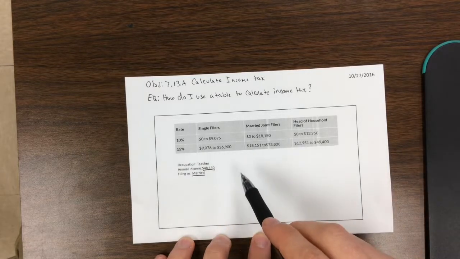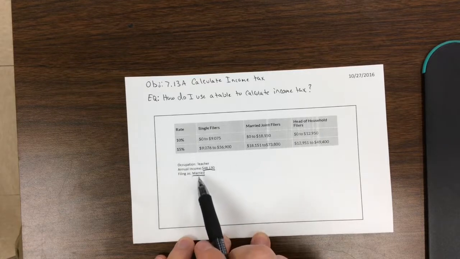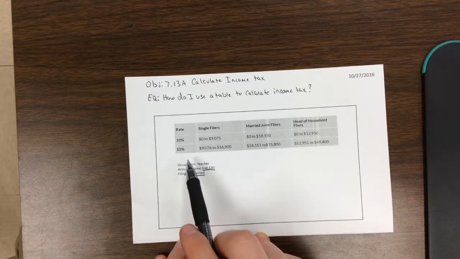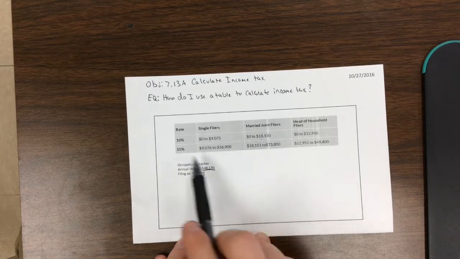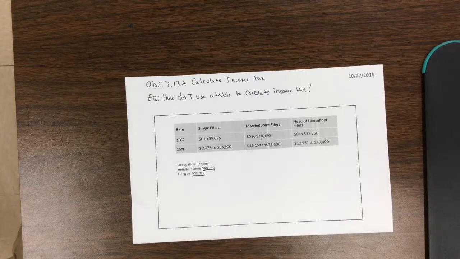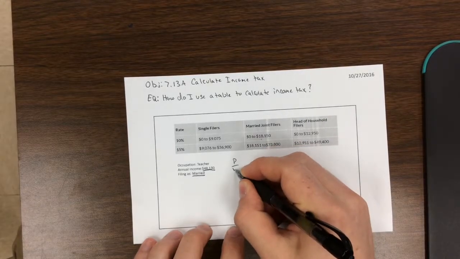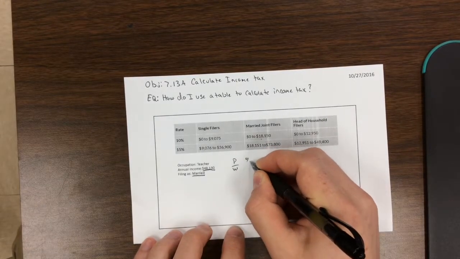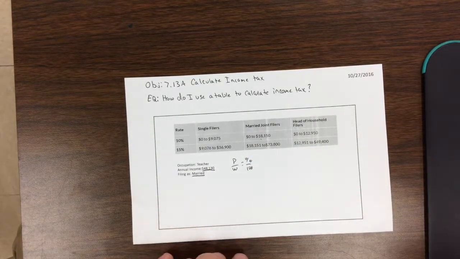So you have to see where this teacher lies in this income tax table. If they make $48,130 per year, this only goes to $18,000, so it's got to be in the 15%. That is going to be the percent we'll use. This is no different than finding percent of a number when we used part over whole equals percent over 100. That's exactly the same thing we're going to be doing right now.